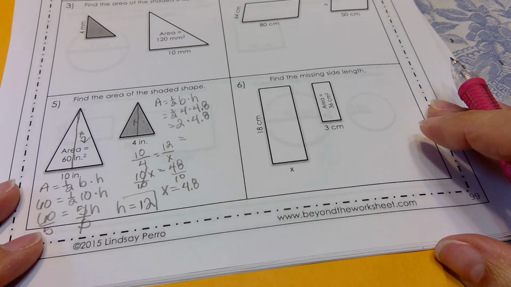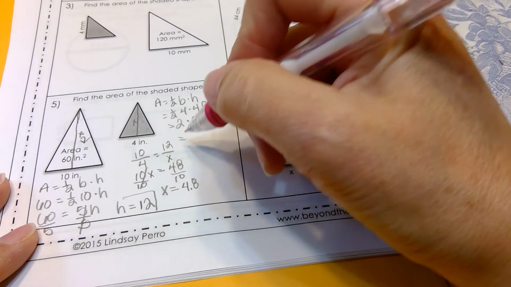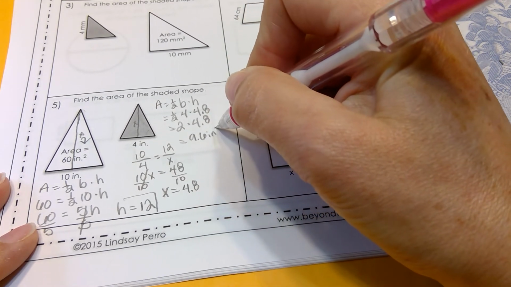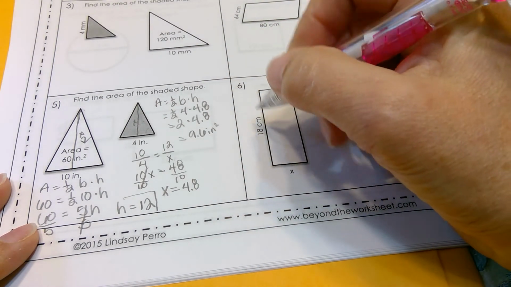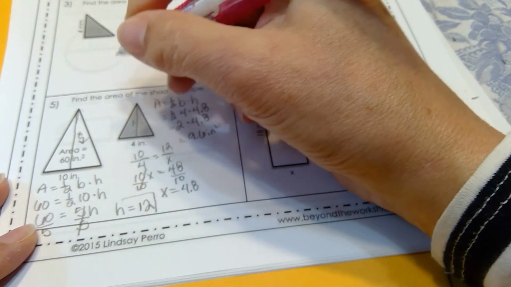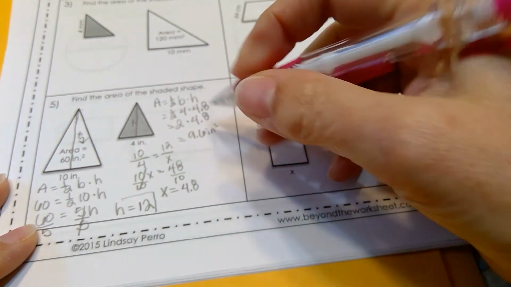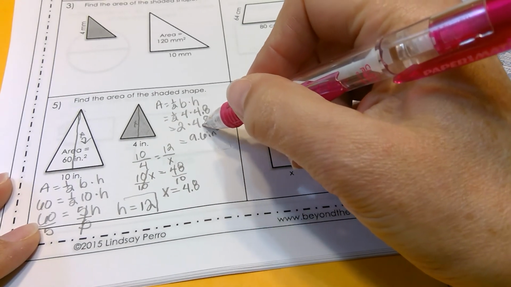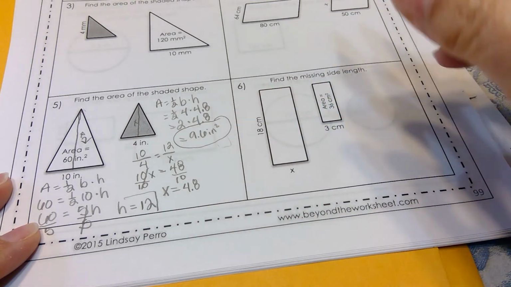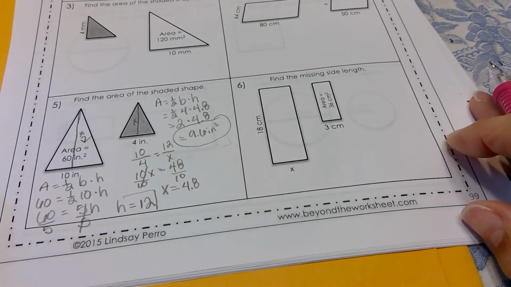All right. So if you do the math, you get 9 6/10 square inches. Area is always measured in square inches. And so that is our area of this particular triangle. Okay. All right. So that is it.